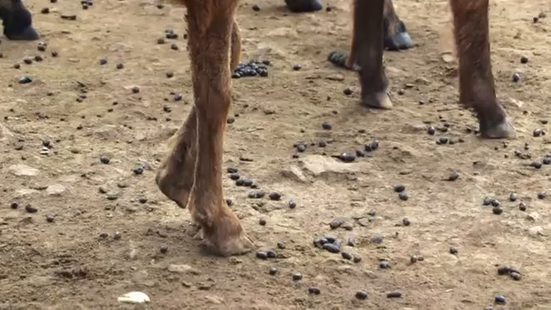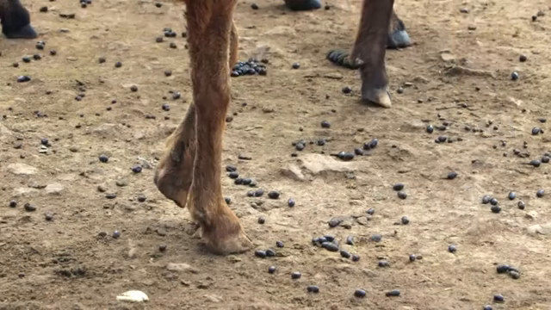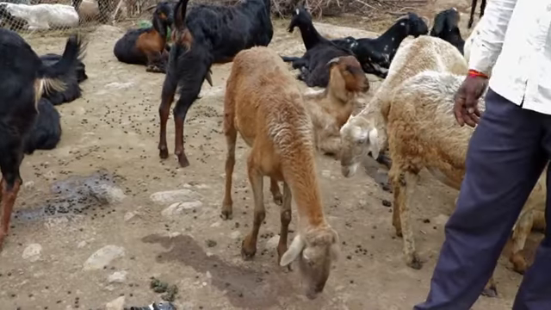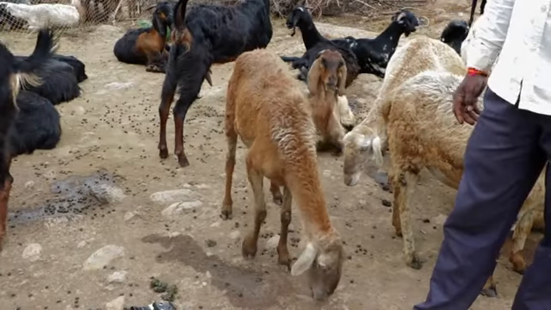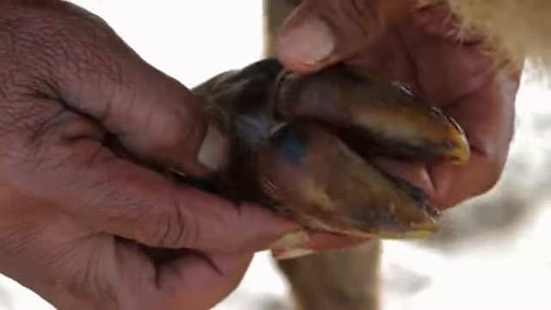When animals go out into the field, their feet can get wet. The middle part of their hoof is soft and can swell, making it difficult for them to walk. That's why we clean the animal shed every day. If you notice the symptoms of foot rot in your animals, you can use locally available ingredients to treat them.